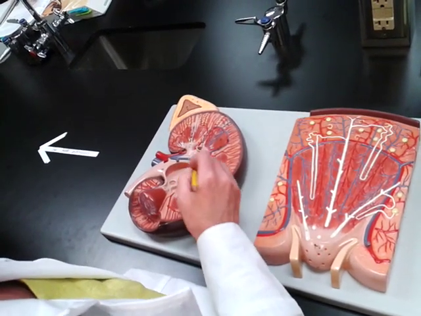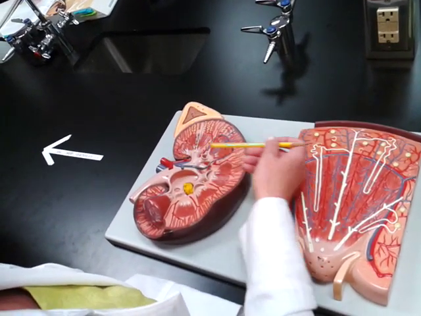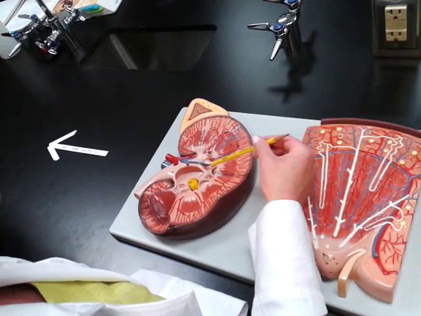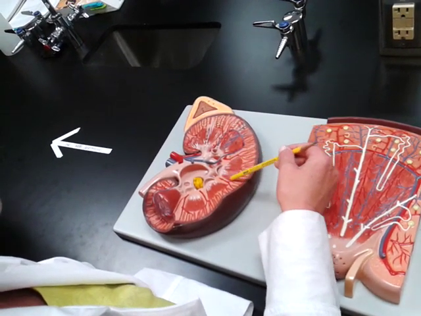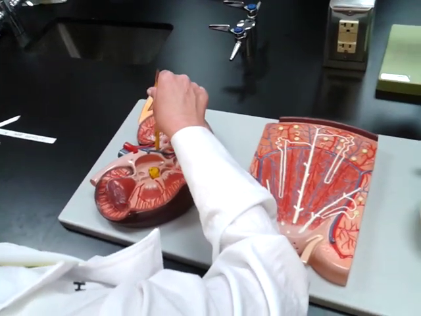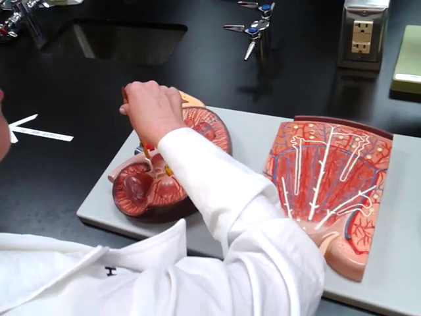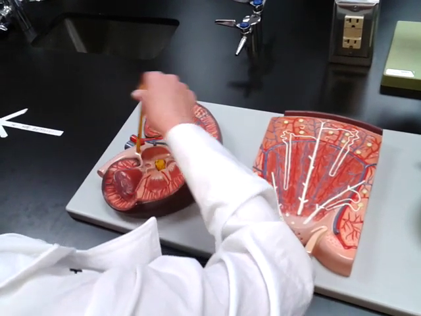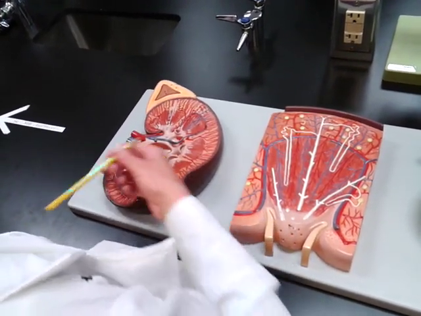So we call these calyces as they approach the pelvis. This would be the minor calyx, or the first one that we see at the bottom of one pyramid. Then we'd have the major calyx, where the minors merge. And then we would have the pelvis, where all of the major calyces merge to actually exit the kidney itself.